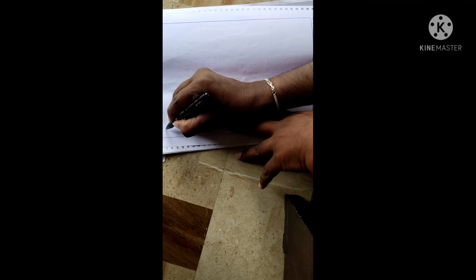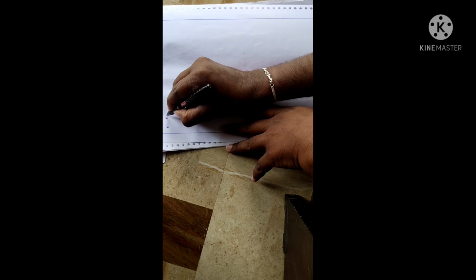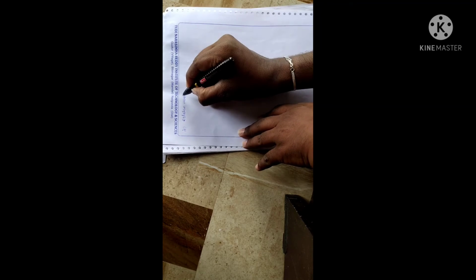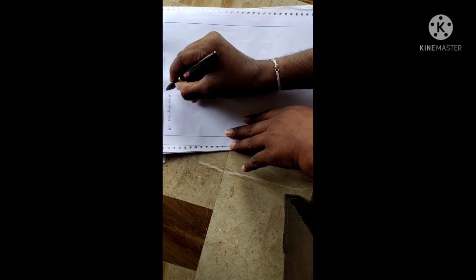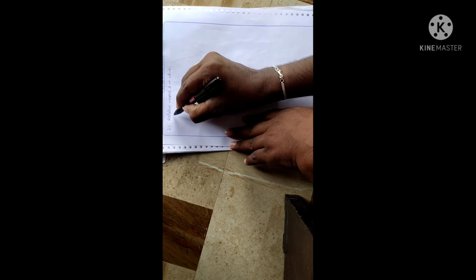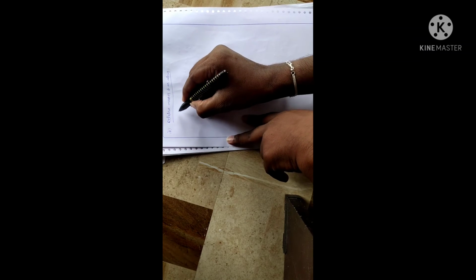Next, the second factor: relative masses of atoms. What are the relative masses of an atom?